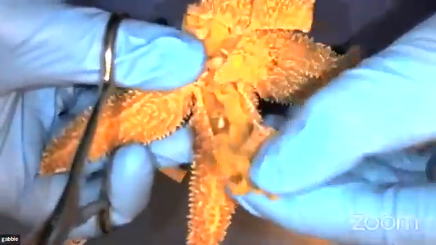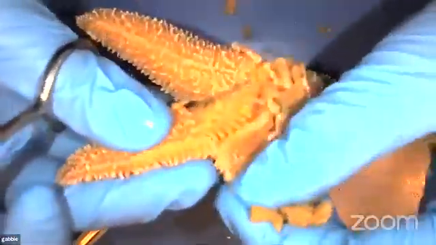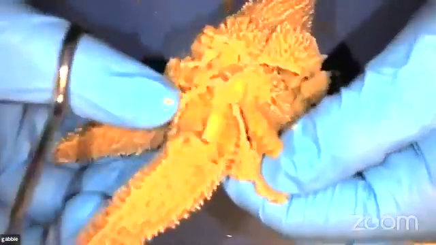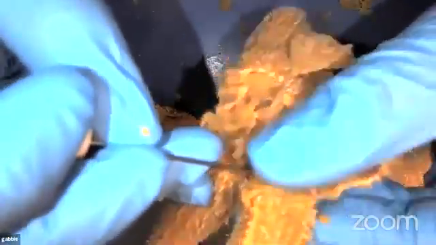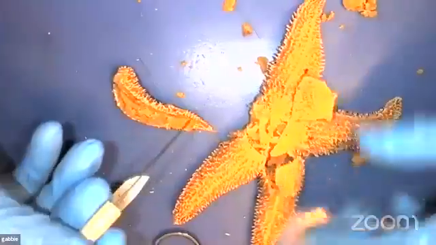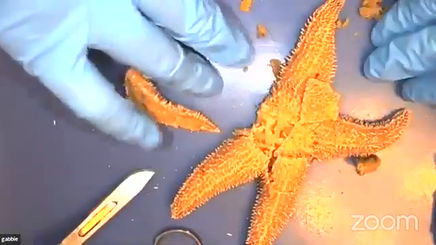So if we cut in again, we're seeing those digestive glands. And then right in the armpit of the sea star back in here, these are the gonads of the sea star. So they are able to reproduce. When they reproduce, they also reproduce in the water. So they push out the eggs, fertilize that way, and then they don't take care of their little ones.